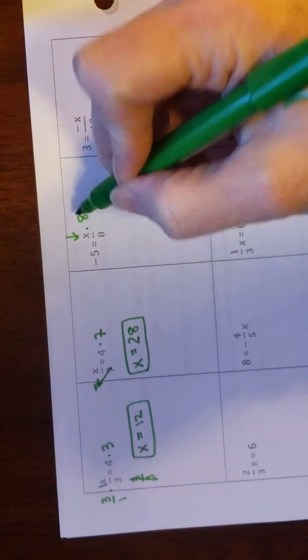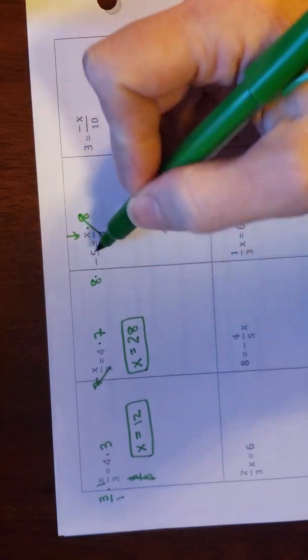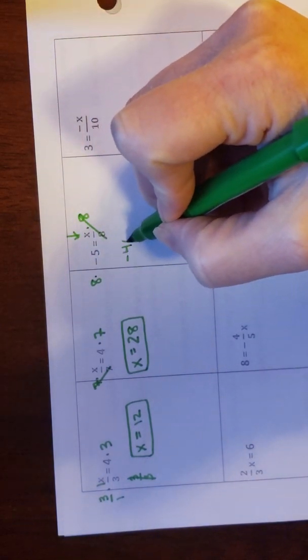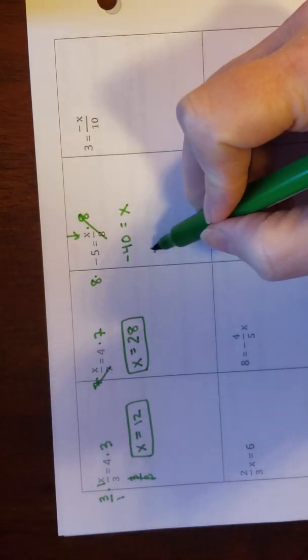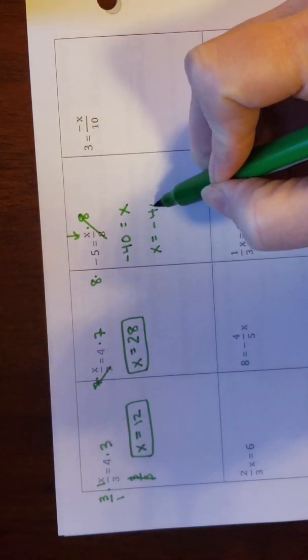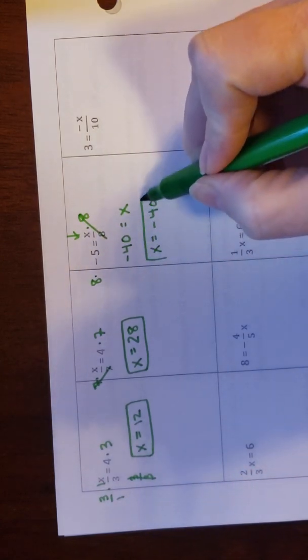The reverse of division is multiplication. What I do on one side, I do to the other. So 8 times -5 is -40 equals x. And remember, go back, flip it so that the variable comes first. -40 over 8 is -5. So we're good.